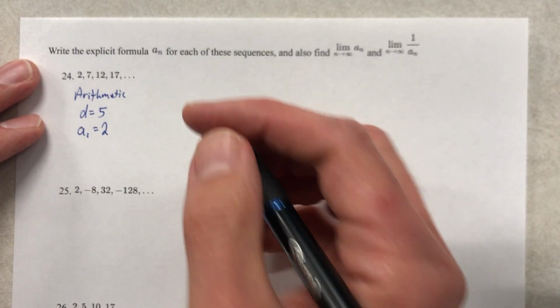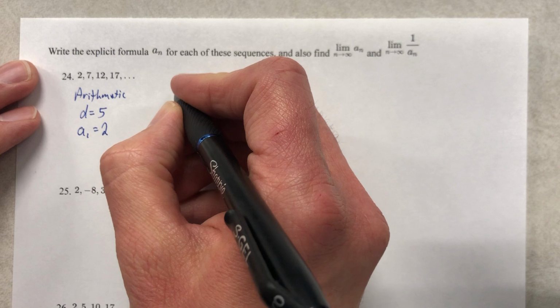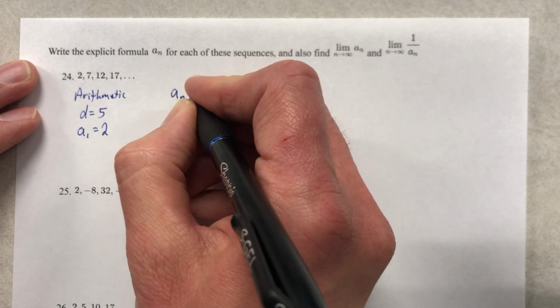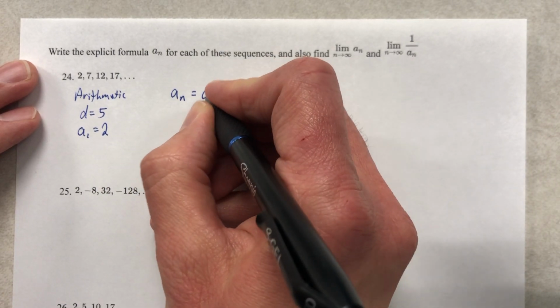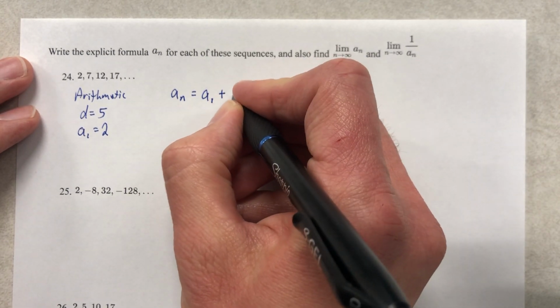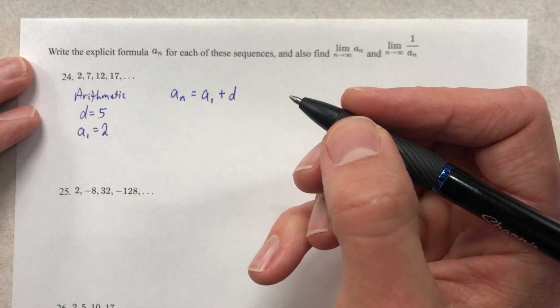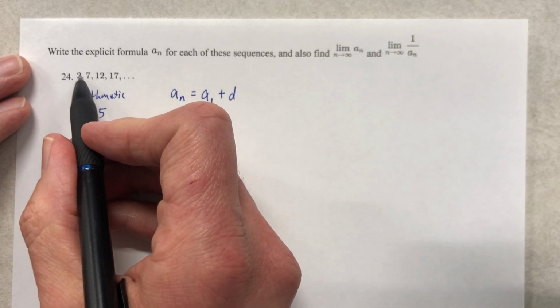series if we're adding. But basically what I'm going to do is build it on my own again. So if I wanted to know any term, whatever the nth term was, I would definitely need to know where I start. And then I would need to add D a whole bunch of times. Well, how many times would I need to add it? Well, I would need to add it one less than the number of terms that I want.